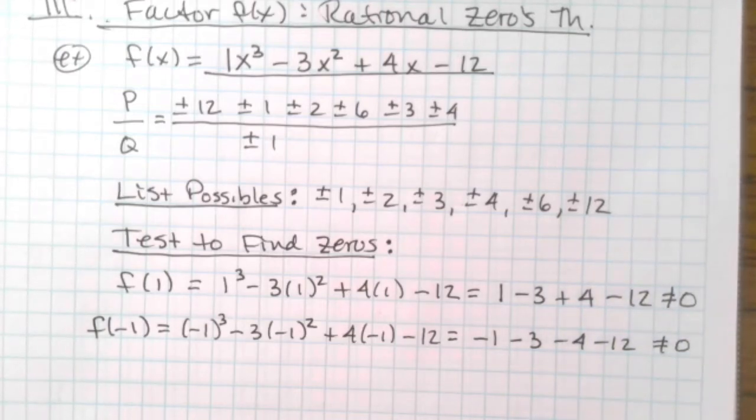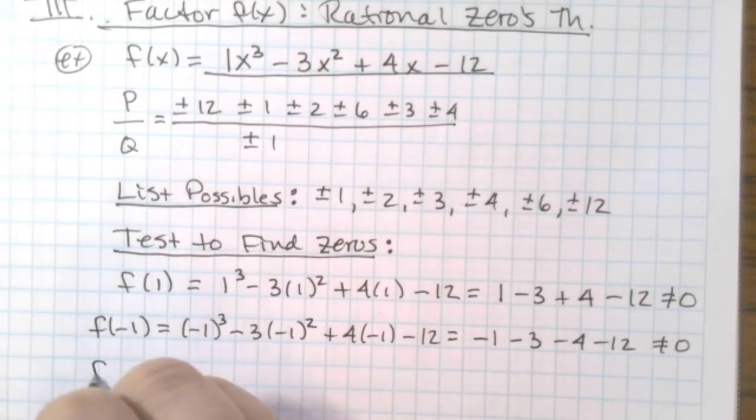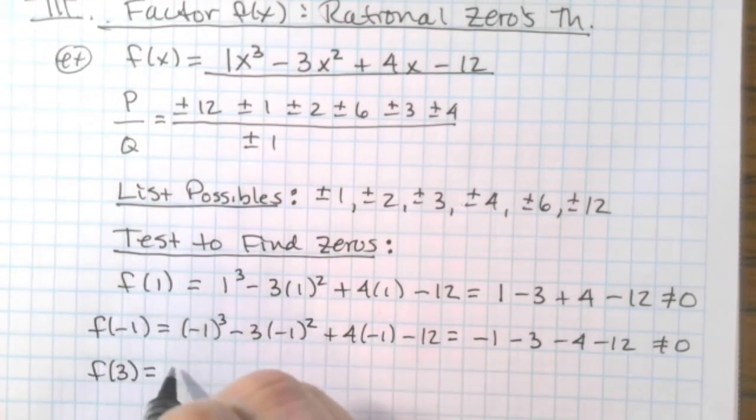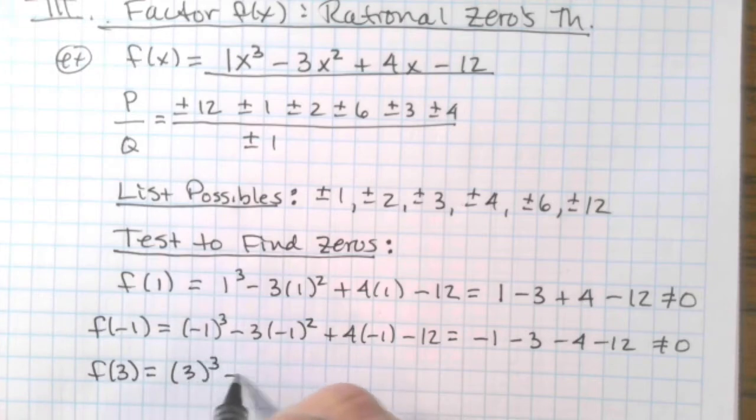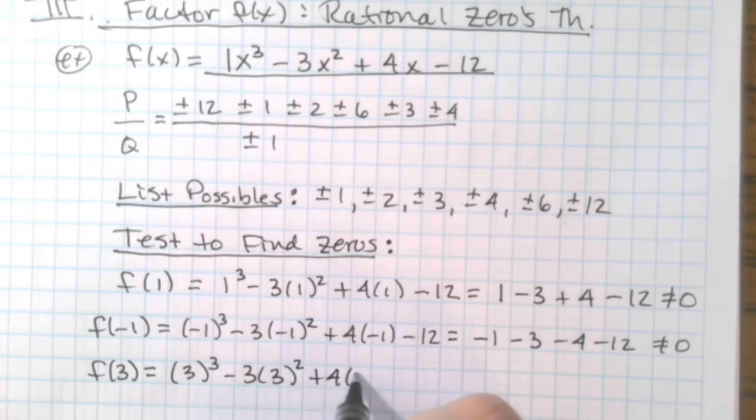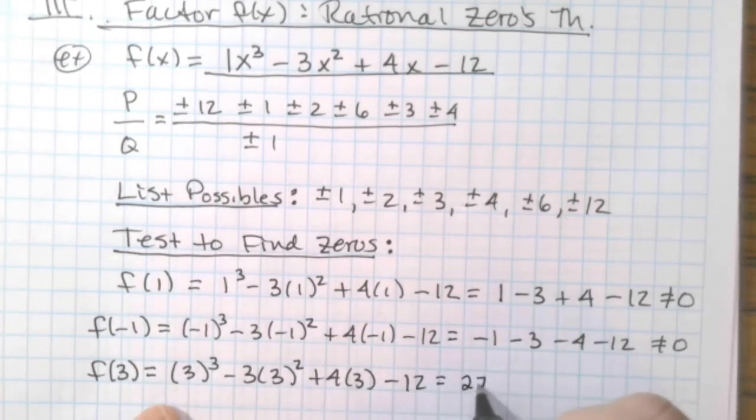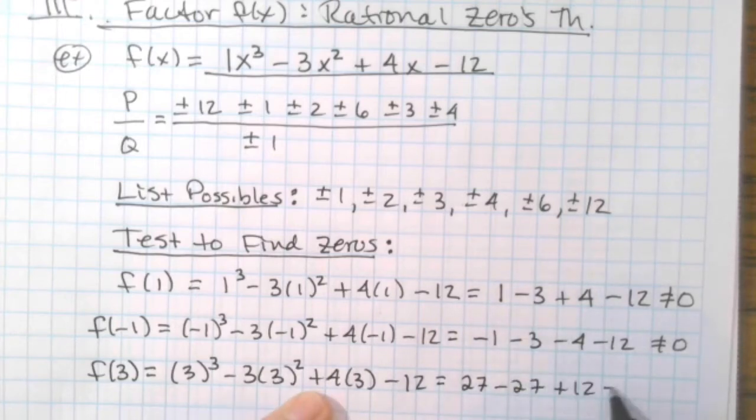So, I'm just going to try a 3. F of 3. So I've got 3 cubed minus 3 times 3 squared plus 4 times 3 minus 12. So that's 27 minus 27 plus 12 minus 12, and we have a winner.